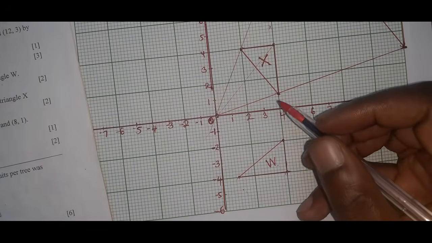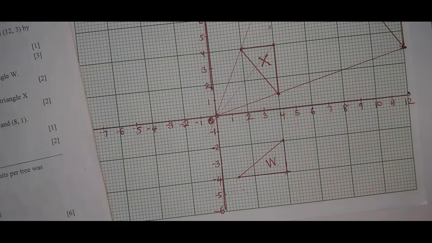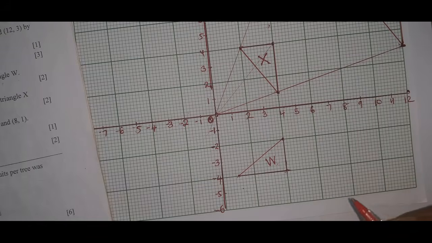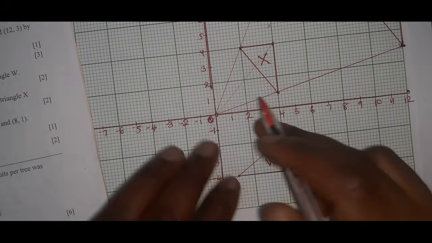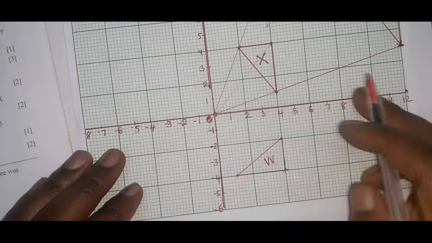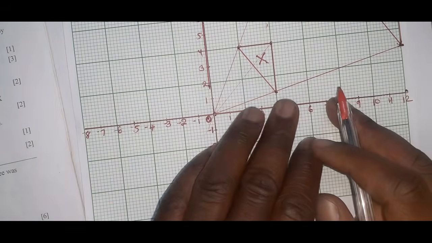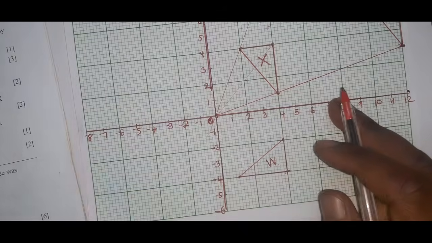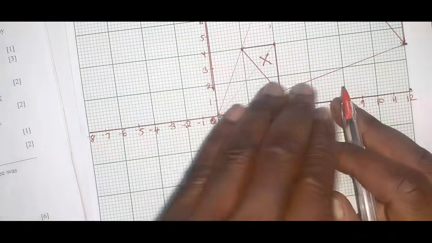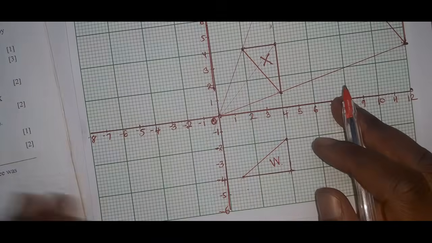Since we are told that we're dealing with shear and the invariant line is this one, in shear the points will move parallel to the invariant line. Parallel, isn't it?